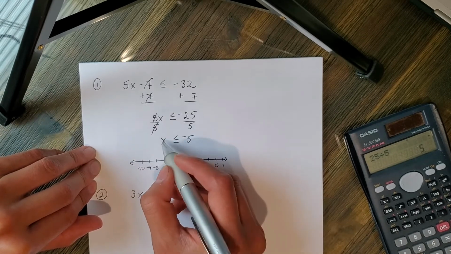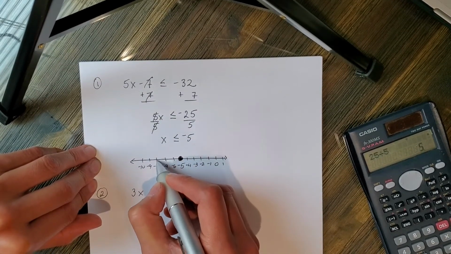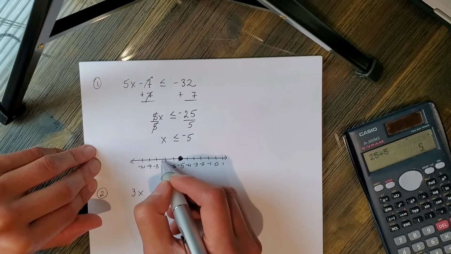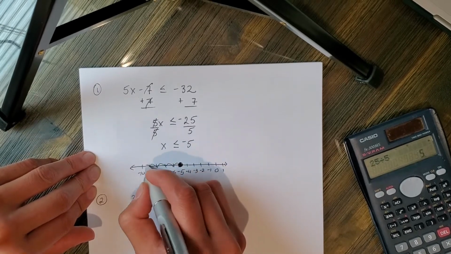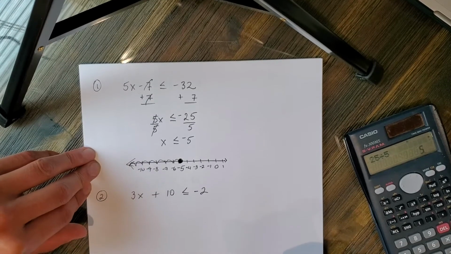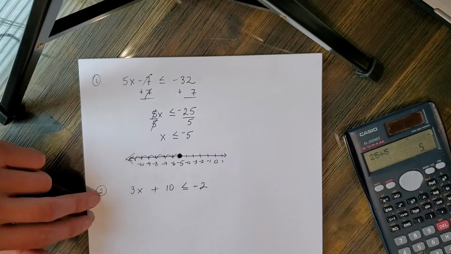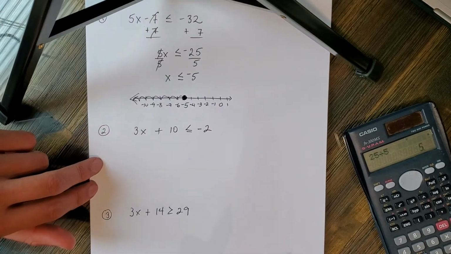Now, all the values that are less than negative 5 are going to be negative 6, negative 7, negative 8, negative 9, negative 10, and so forth, and all the numbers in between. So we're going to just go ahead and draw a squiggly line to the left, and that's my graph. Okay? The first example is always the most difficult to understand, so let's just keep doing some more.